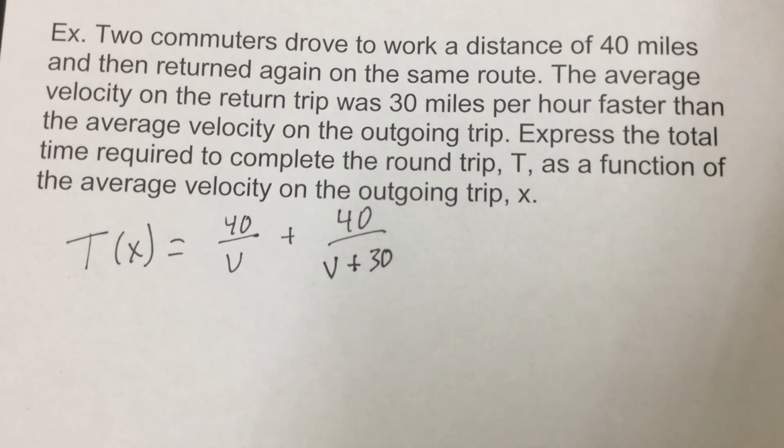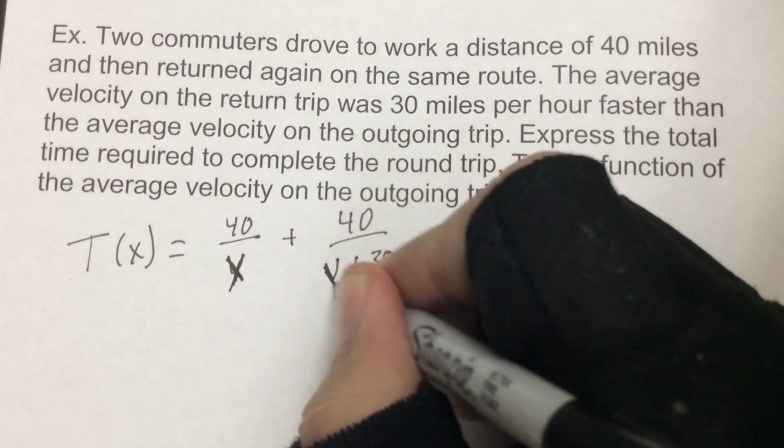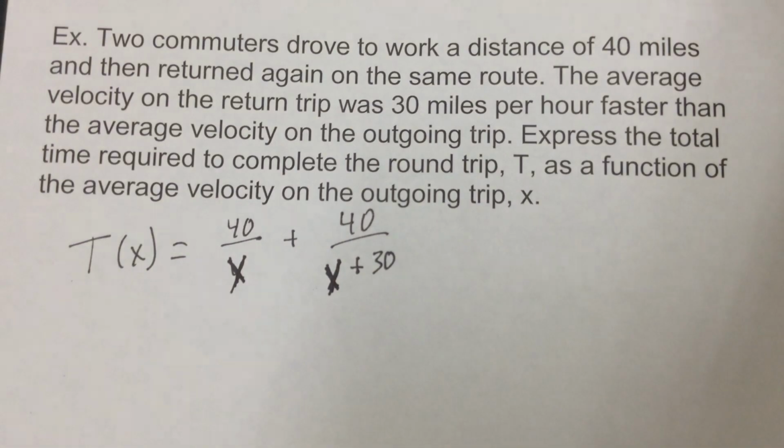And I should say velocity then is x instead of v, because we don't know what our velocity is. This way, whatever our velocity we put in there, boom, we're going to get it. And we'd have what our time took. And that's it. That's this lesson.